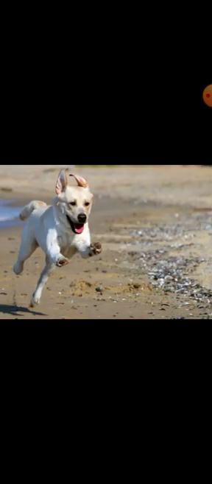Animals move from place to place with the help of their body parts, which is called locomotion. Like this is the picture of a dog, in which the dog is running with the help of its feet, and applying force to run. So this movement is called locomotion.